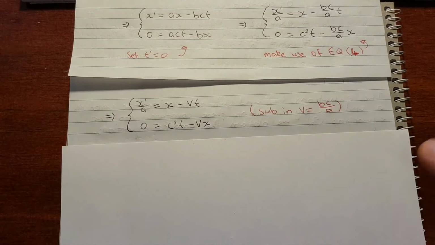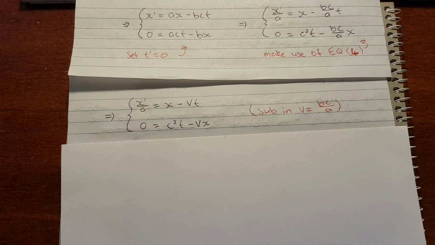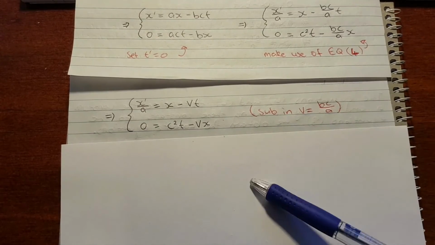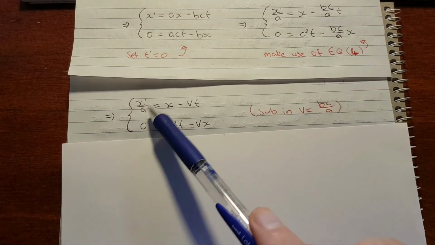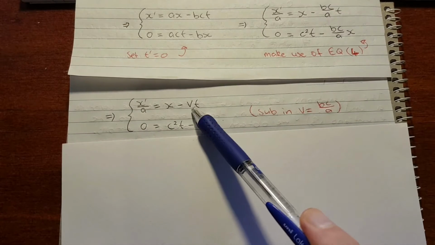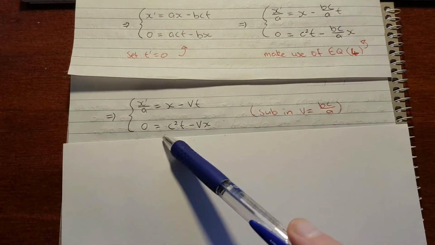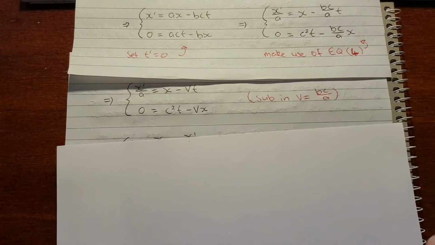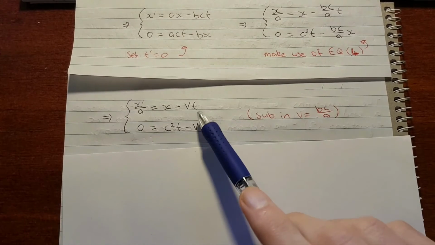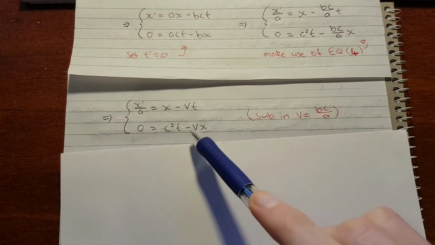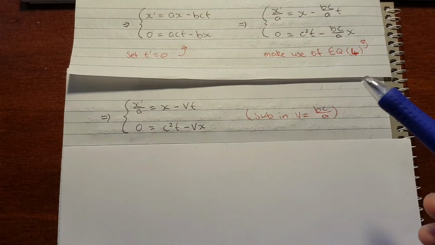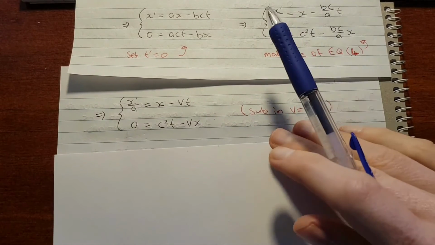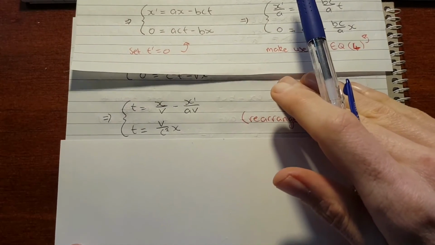Okay. So now all we've done is just substitute in v equals bc on a, where we had our bc on a's here. So I've got x primed on a equals x minus vt, 0 equals c squared t minus v times x. So now we want to get these equations, we want to get t just on one side, because then we can eliminate t from the equations and just have something in terms of our x's and x primes. So let's do that.